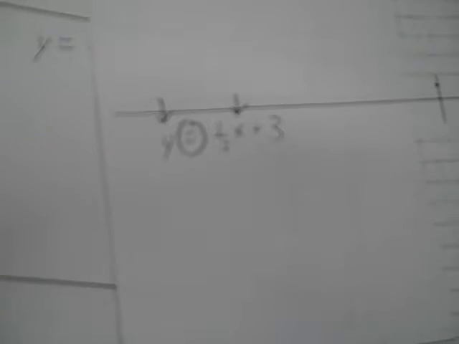Y equals 1/2 x plus 6. Here's the equals, here's the y, here's the x. They're on opposite sides. Slope, y-intercept. The slope is 1/2.